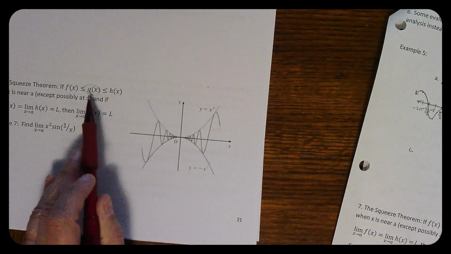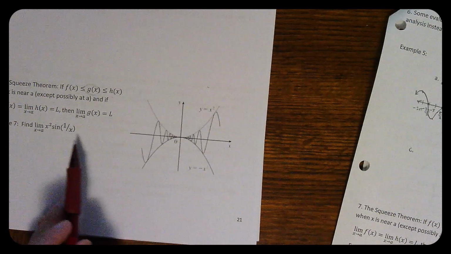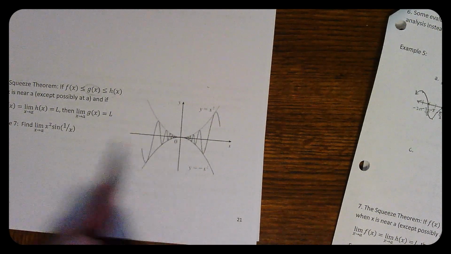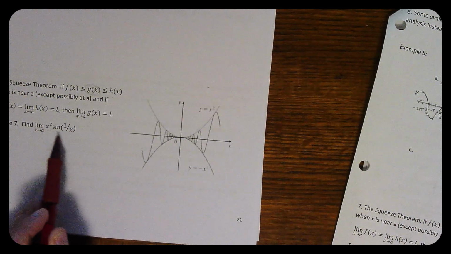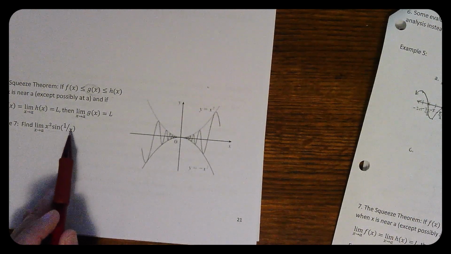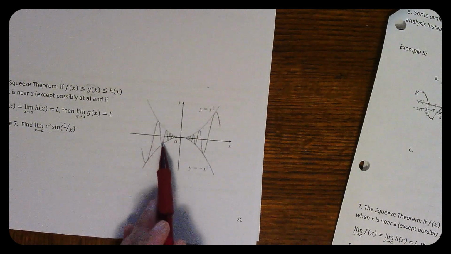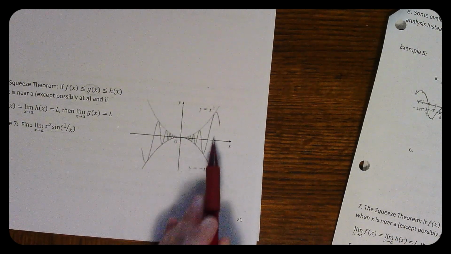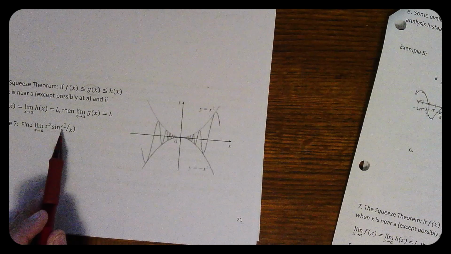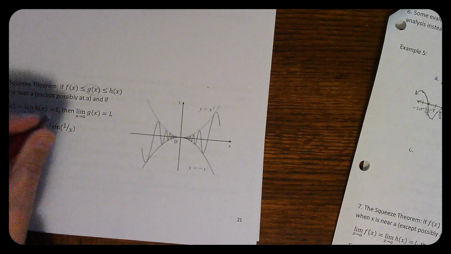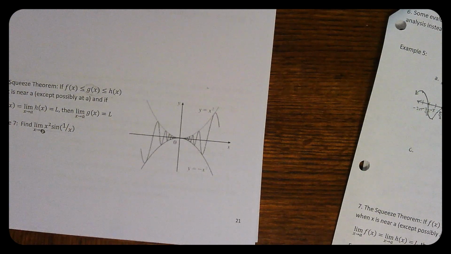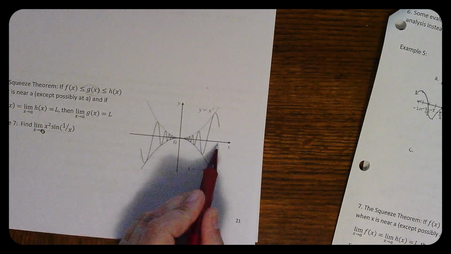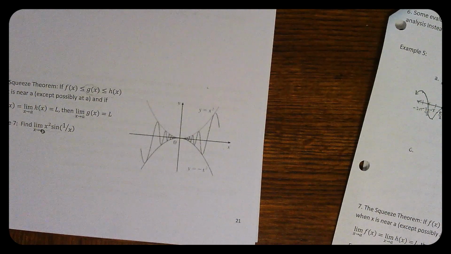The picture is a little weird to see, but what we're doing is just going through this example here. This is the function x squared times sine of 1 over x, and this is what it looks like. We want to find the limit of this function as x approaches 0. So change that a to a 0. It should say a 0 right there. And you can see that from the left and the right, it's equal to 0.